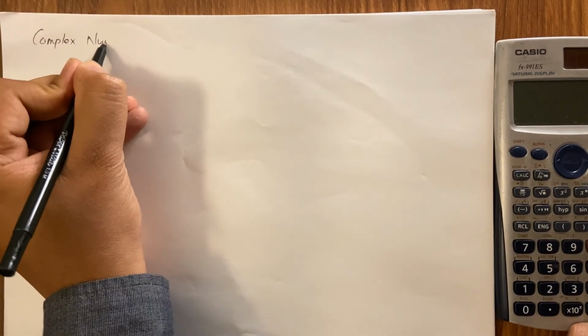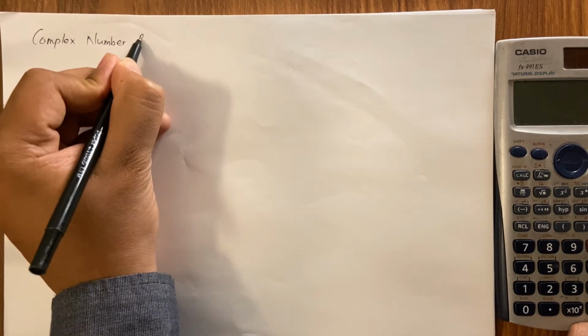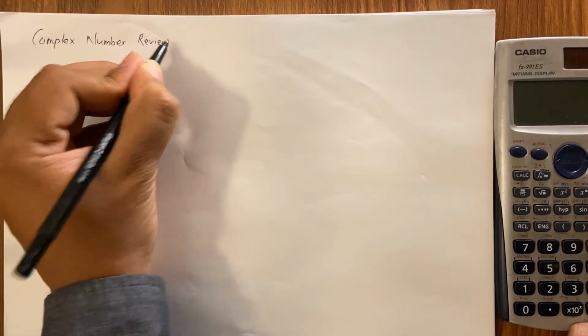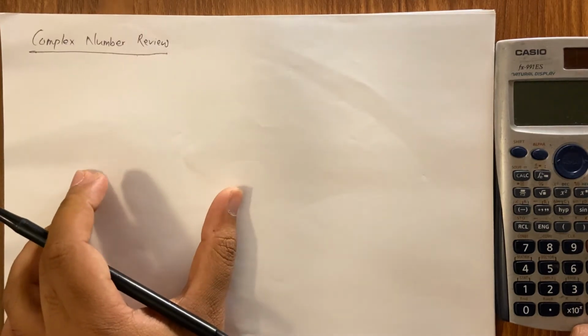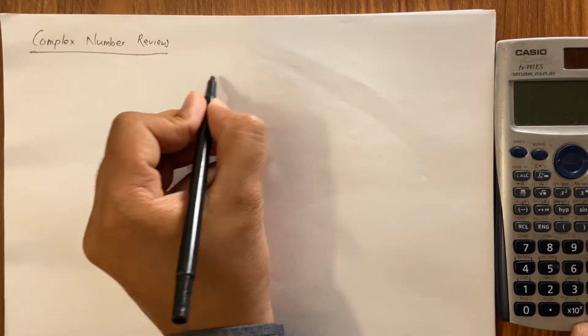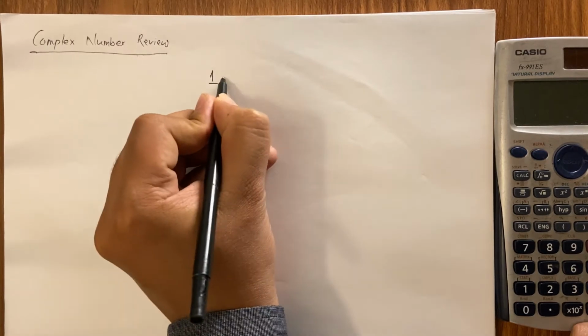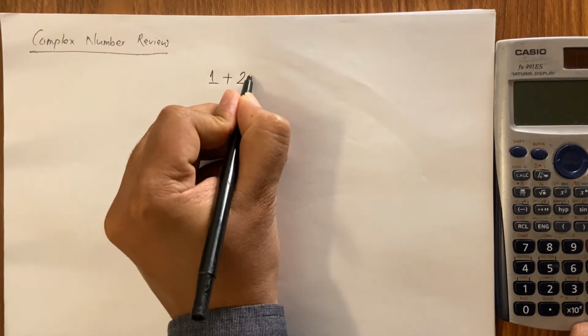Complex number review. So let's take a quick number. We'll start with a number in focus and we will build up from it. So the number in focus for us right now is 1 plus 2i.